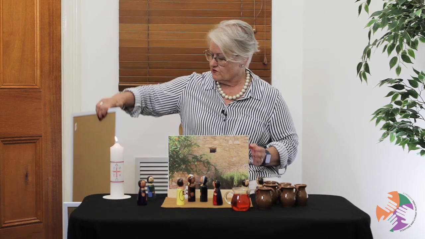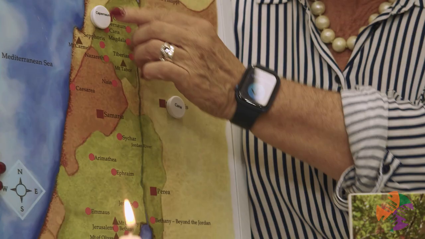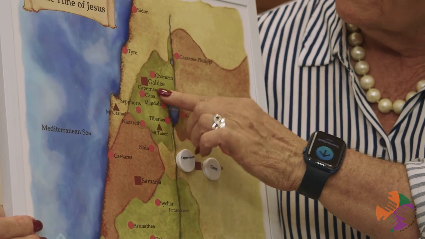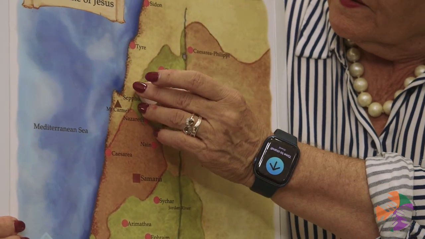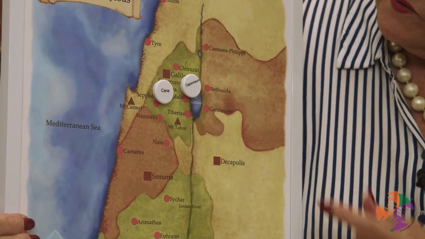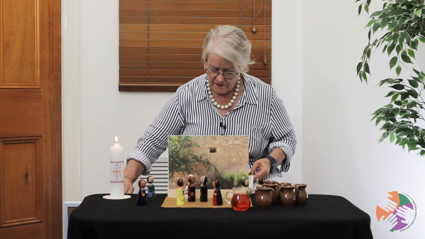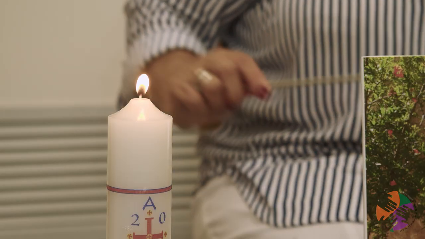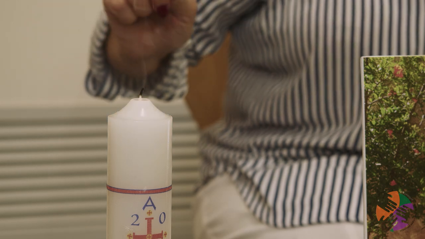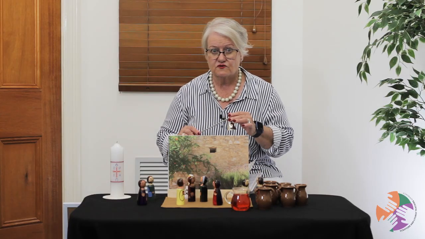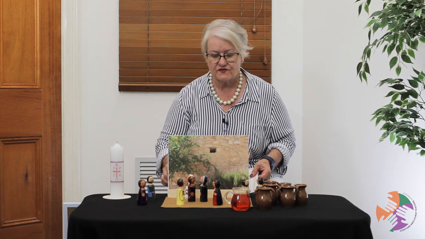And here we have, this is where, remember? So this is Cana, where the feast happened, and not far from it, here is Capernaum, quite close to the Sea of Galilee. So that's where Jesus went to stay after the wedding feast. Now we'll snuff out the candle. And this is something you can ask the children to do and teach them how to use a snuffer so that they're very gentle and snuff out the candle themselves.